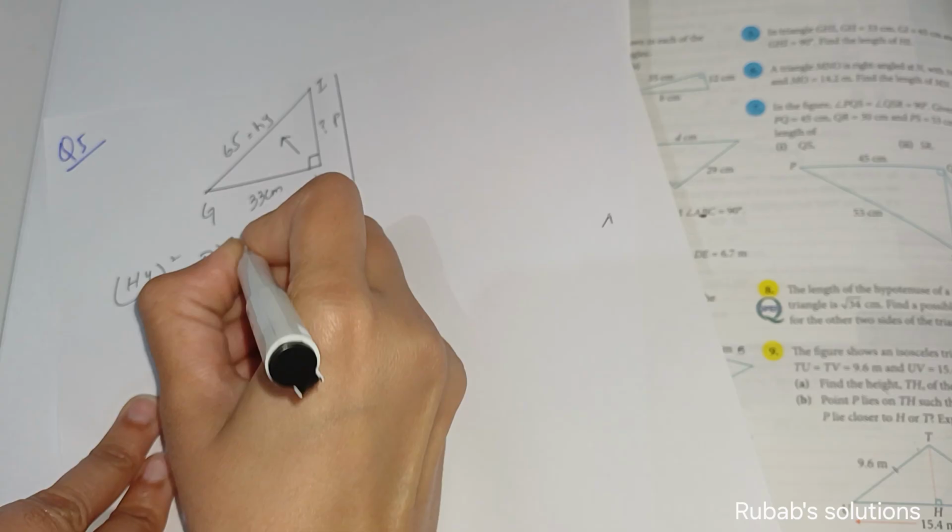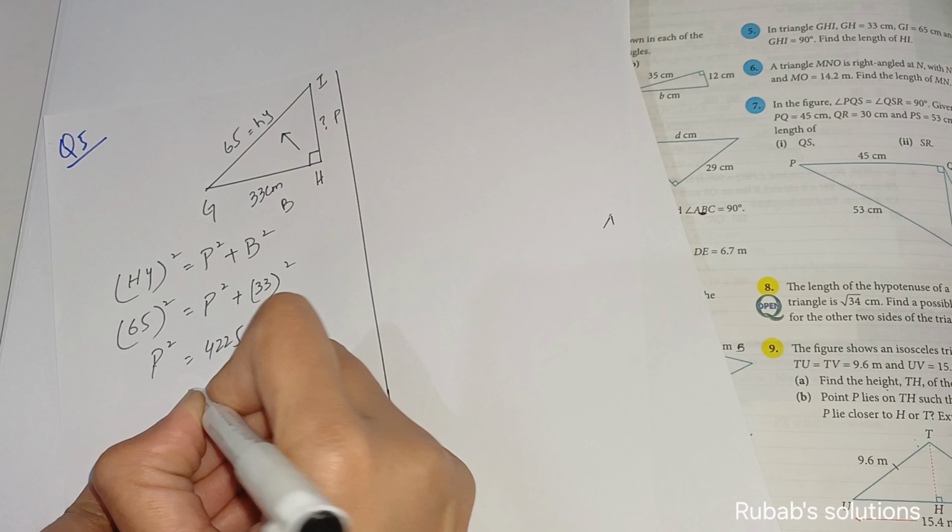Okay, 19 square is 361 is equal to b square, and 14 square is 196. I have to shift that on the other side. It will become b square is equal to 361 minus 196, and from here I got the answer, that is 165, and while taking square root on both sides, you will get the answer b is equal to 12.8.